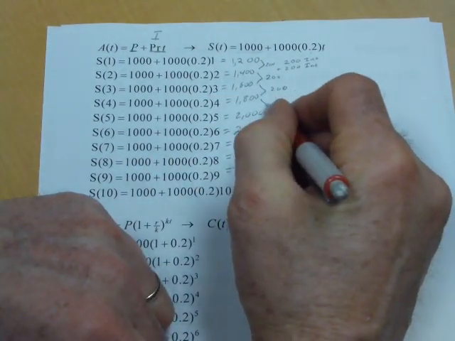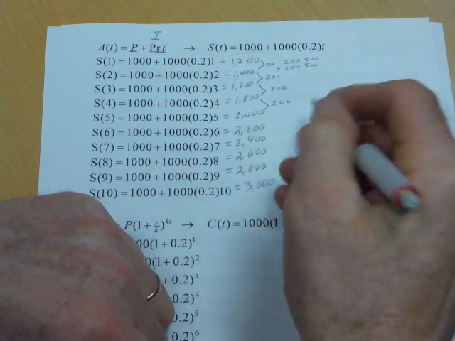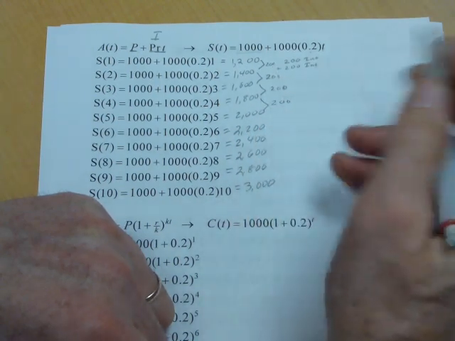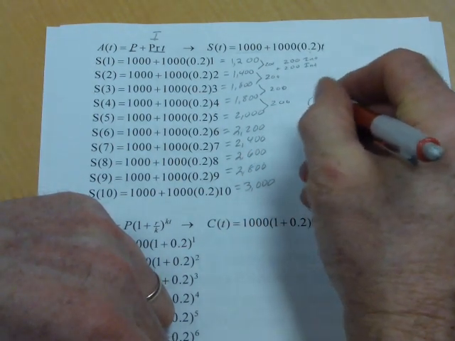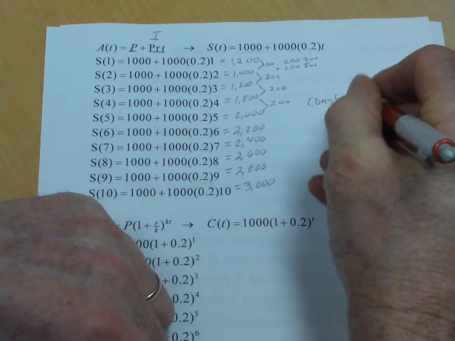So that's a linear growth. It increases by a constant amount each time. The difference between all of these is 200. So that has a constant difference.